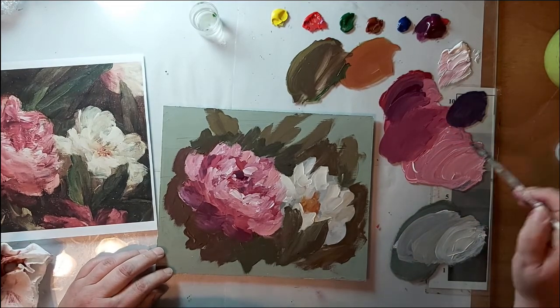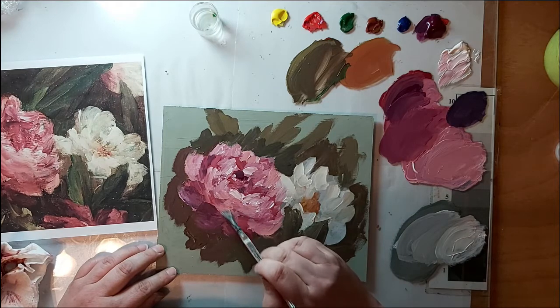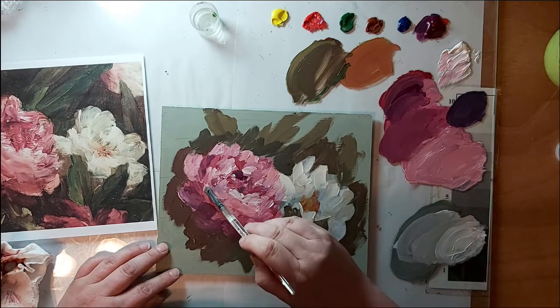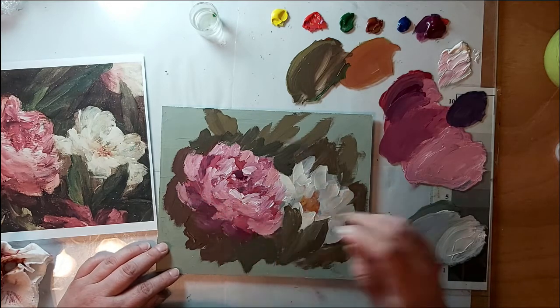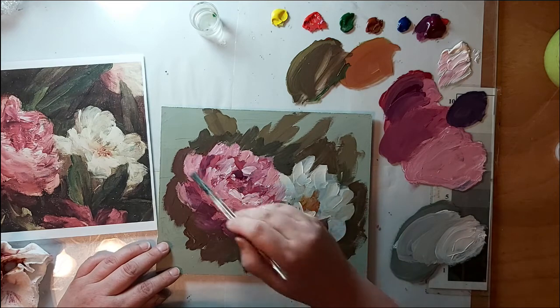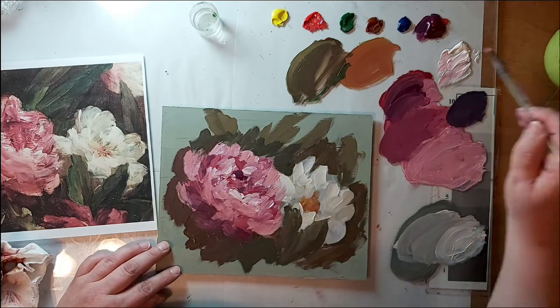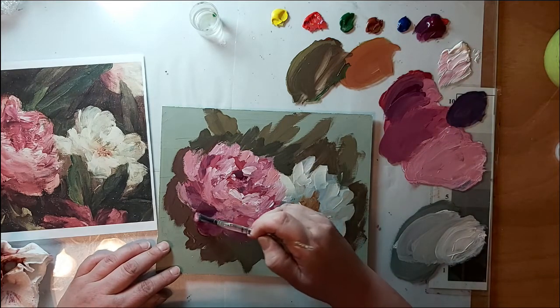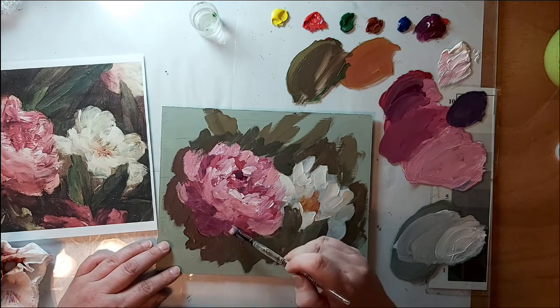So now that I've put some background in, I can kind of see areas on my peony where I might want to lighten things up, add a few more highlights, that sort of thing. So I'm going to go back in and do that again. I want to make these edges of the petals a little bit lighter so that they stand out against that green background. And I'm also going to add some more red violet to the cool side to just keep everything temperature-wise a lot cooler over there.